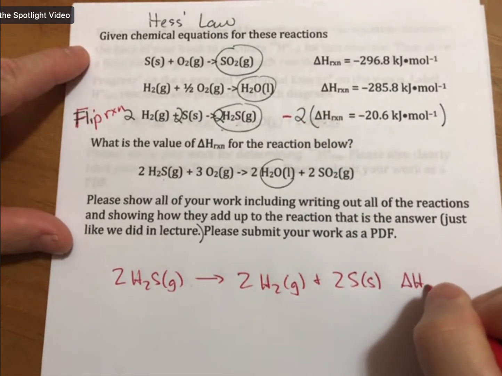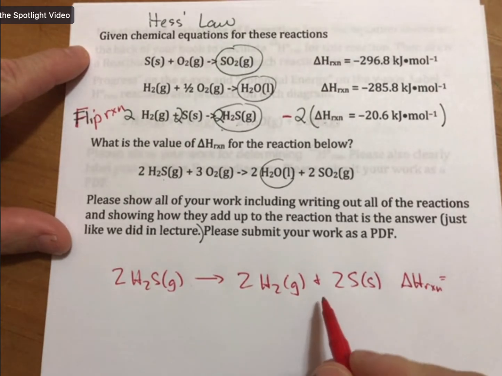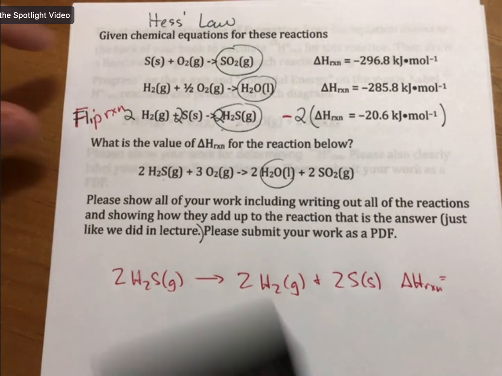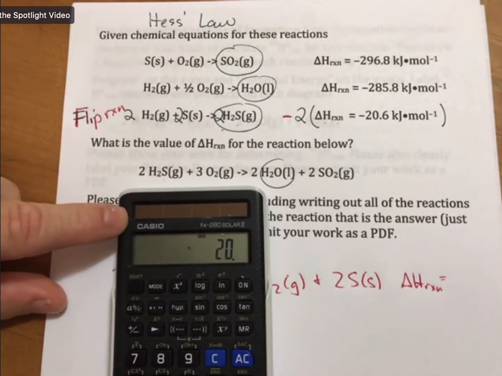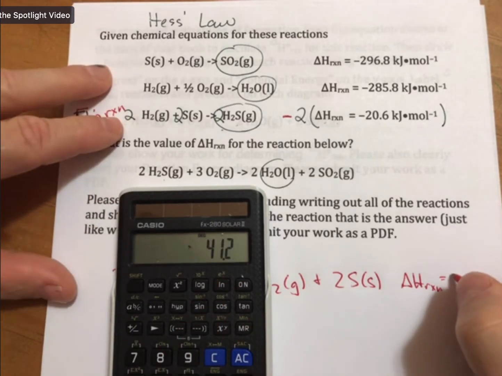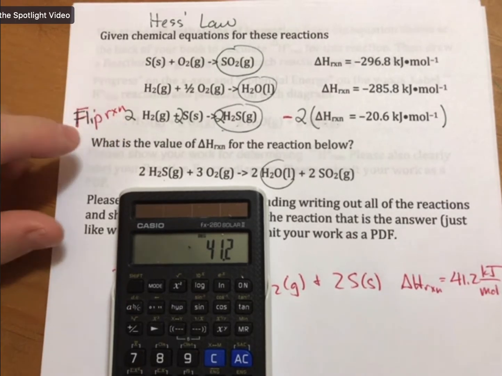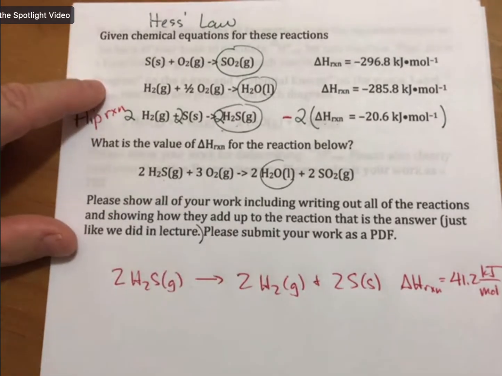So delta H reaction for this that I've just written is, and let me get my calculator. So 20.6 times 2 with a minus sign, and I get minus 41.2 kilojoules per mole. Okay.